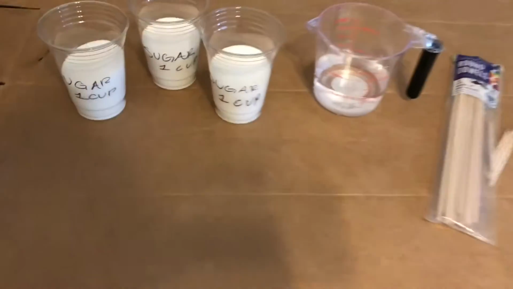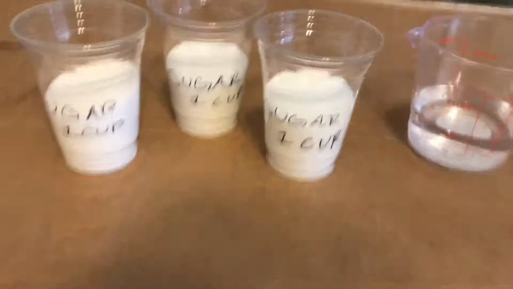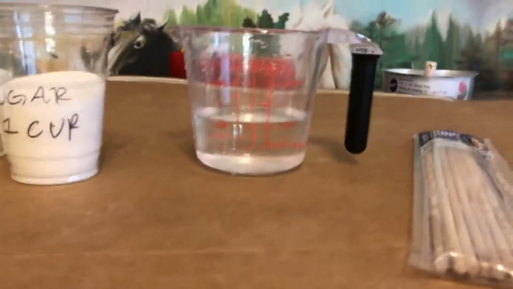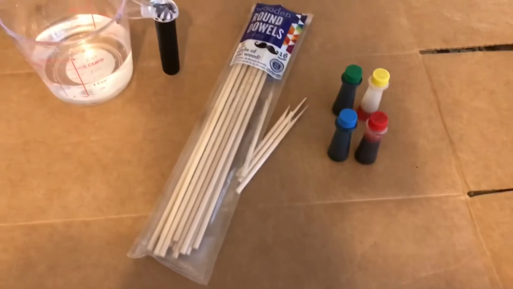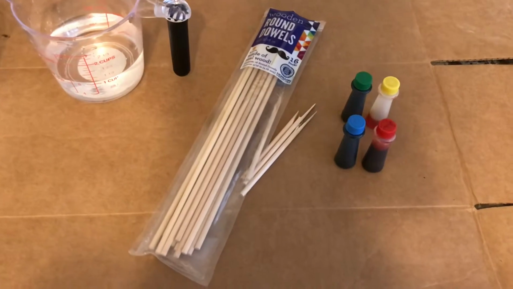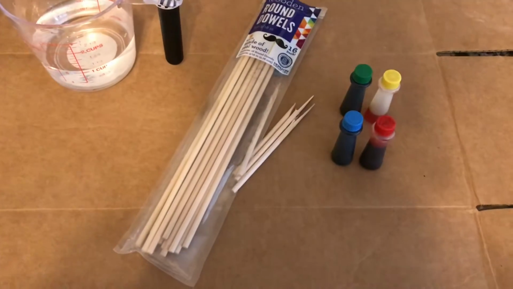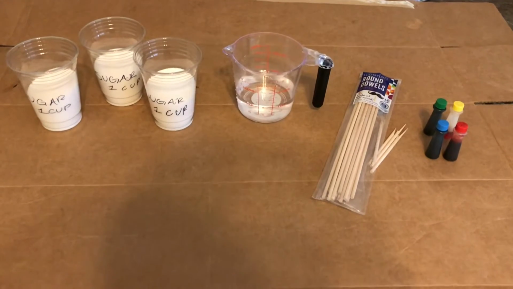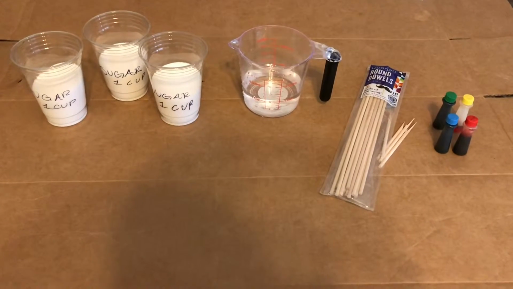To make sugar crystals or rock candy, you need around 3 cups of sugar, hot water, sticks or something for the sugar crystals to stick to, and food coloring if you really want to. You can add flavoring in there if you're going to eat it, because it is edible.